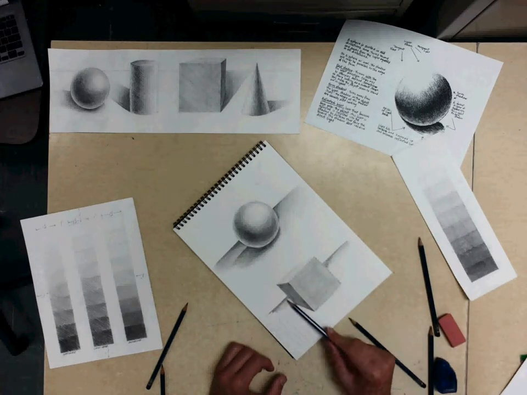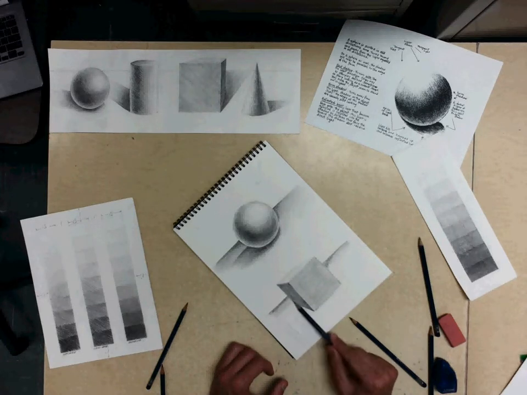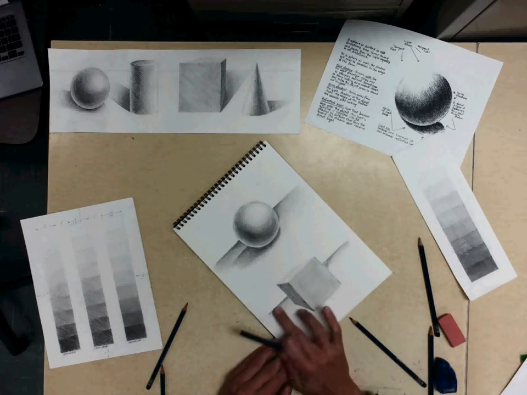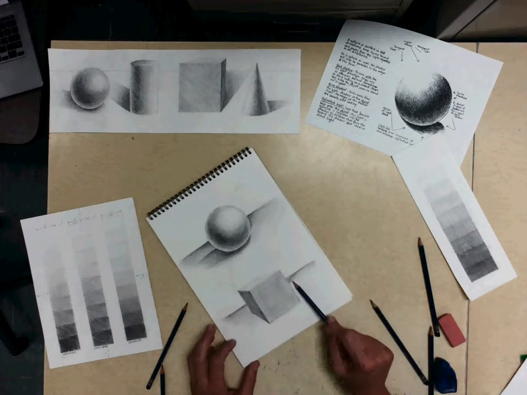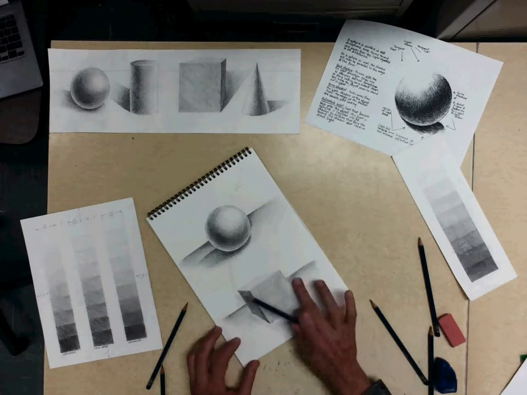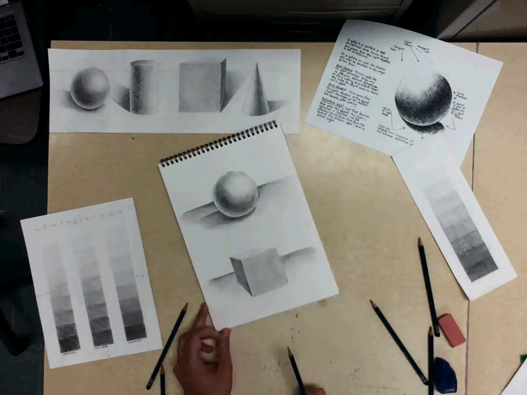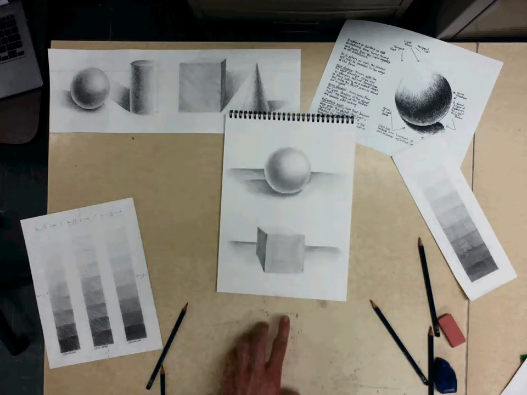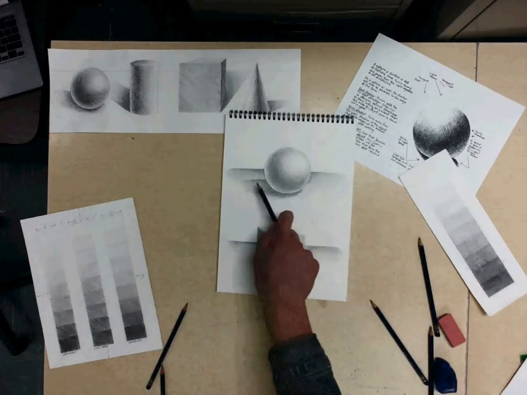Switch to my B pencil to blend out into the ground. With my finger, blend that out if you want to. Okay, now we're missing one thing. We need to create a shadow on our cube to make it look like it's physically sitting on the ground, just like we did with our sphere.